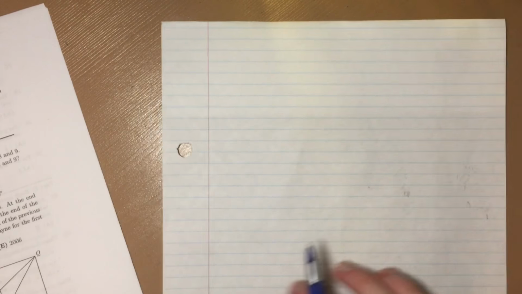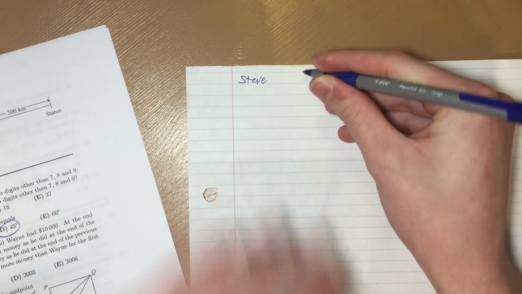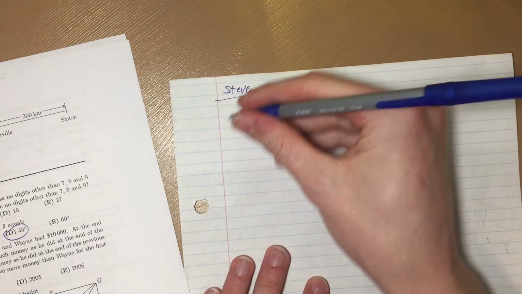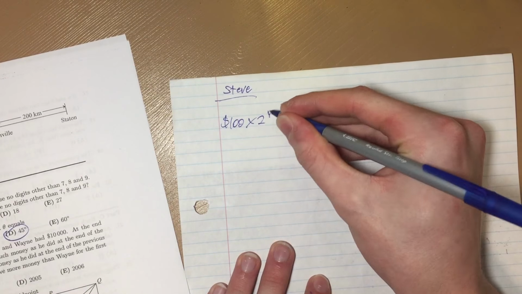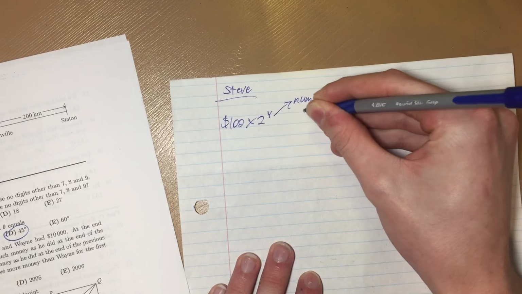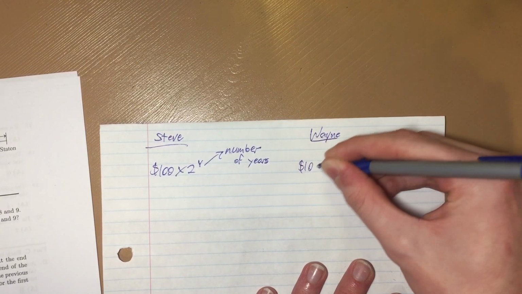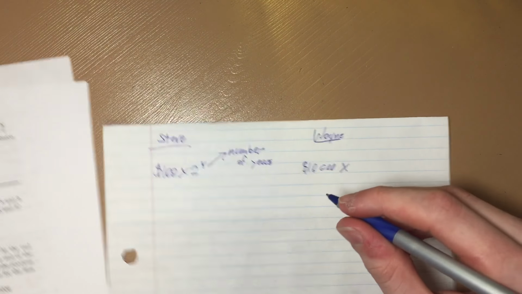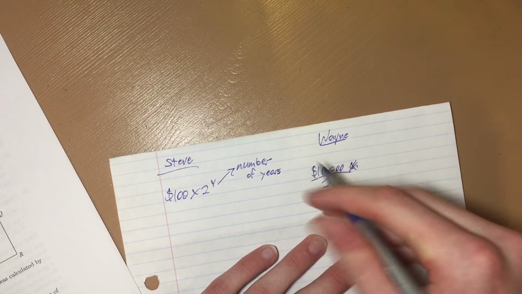So this is essentially a numeracy problem, and what's happening with Steve here is $100 times 2 to the number of years that have passed. Whereas Wayne is going to be $10,000 divided by 2 to the number of years that have passed.